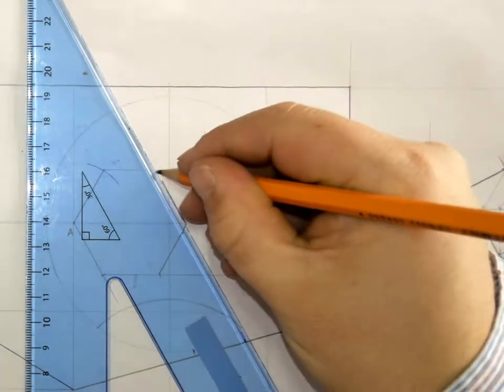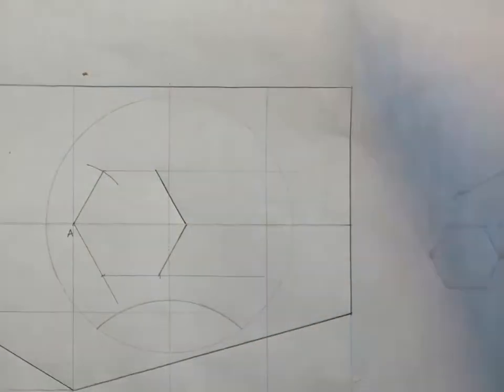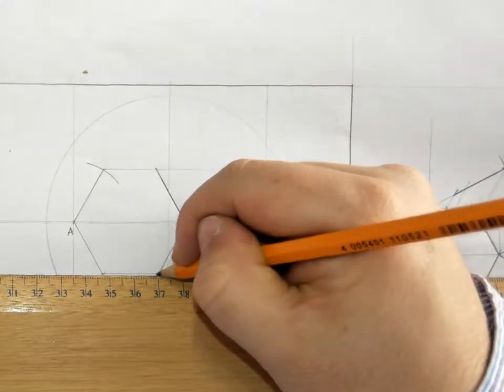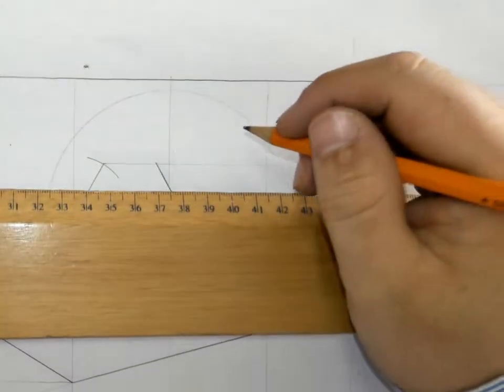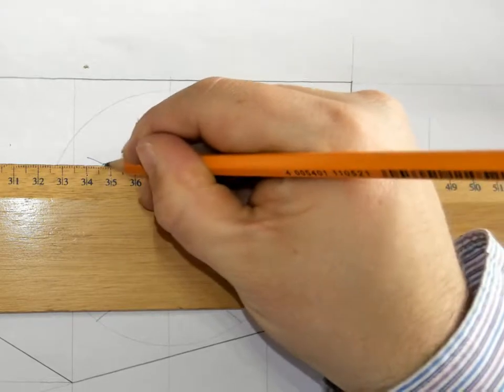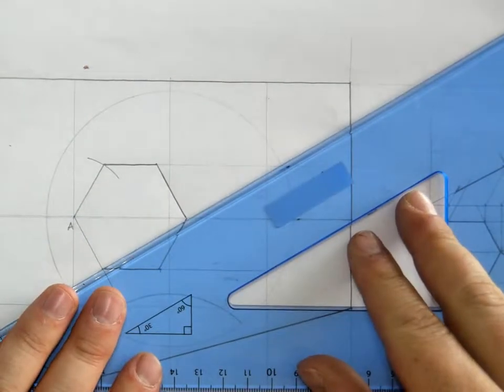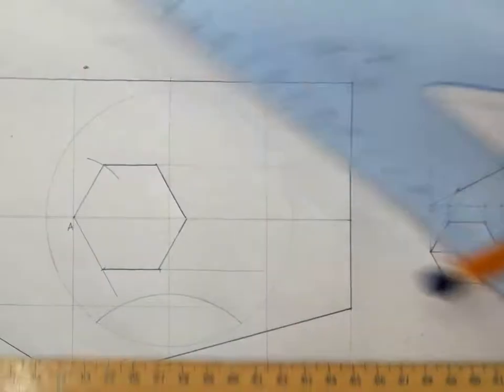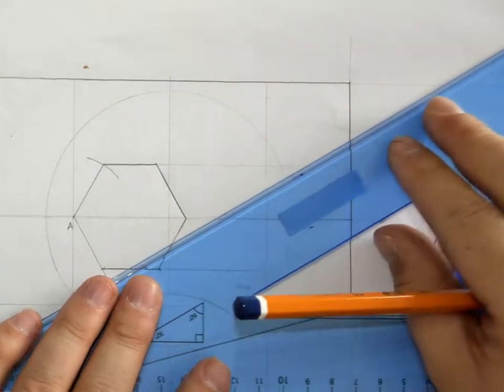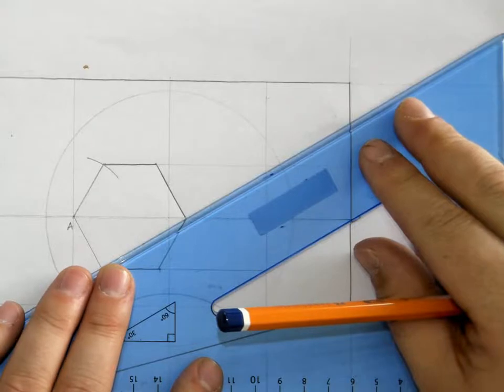Heavy that up there. There we go. Alright, now our equilateral triangle. So it has to be 40 long.